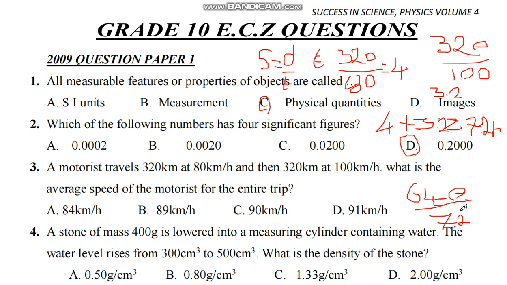Then the answer will be 88.89. But when you round it off to two significant figures, it's going to be 89 kilometers per hour. So the answer here is B.